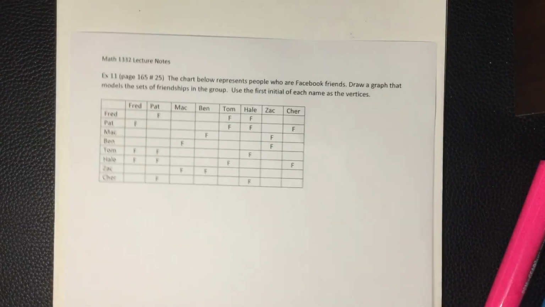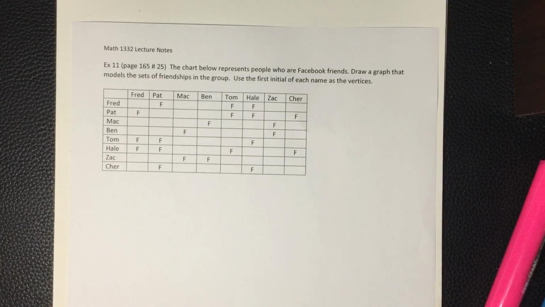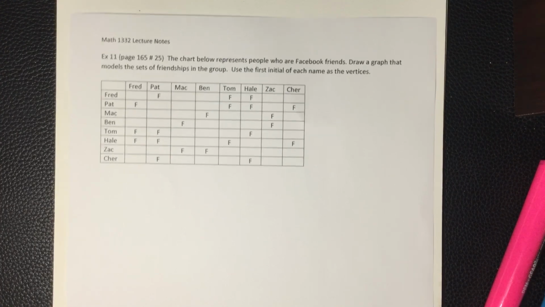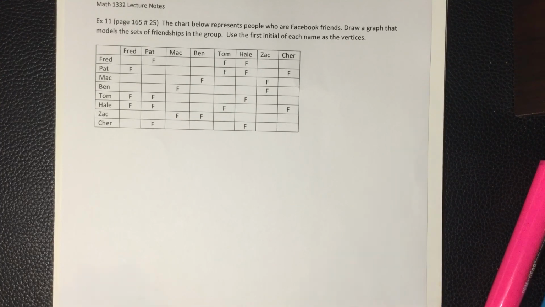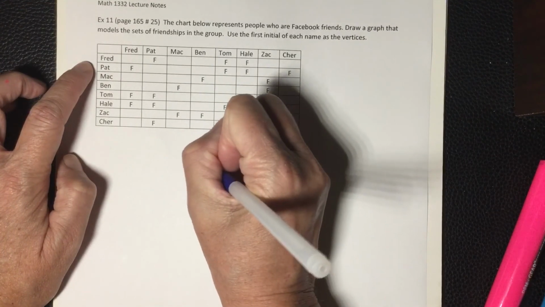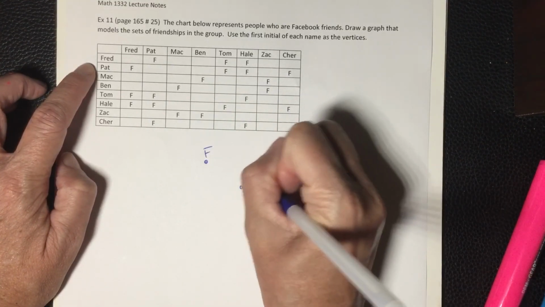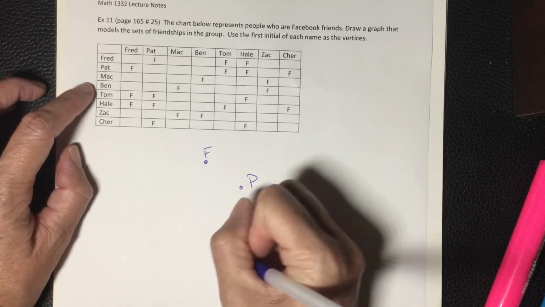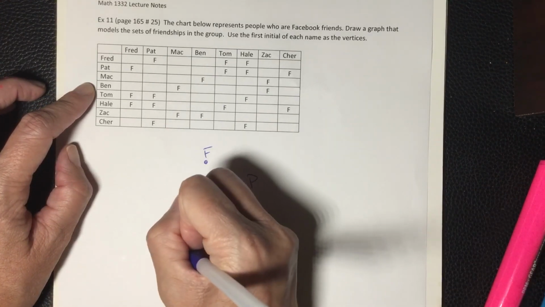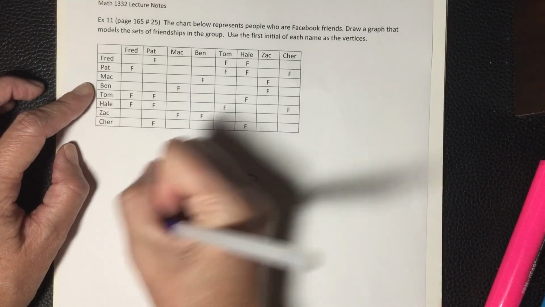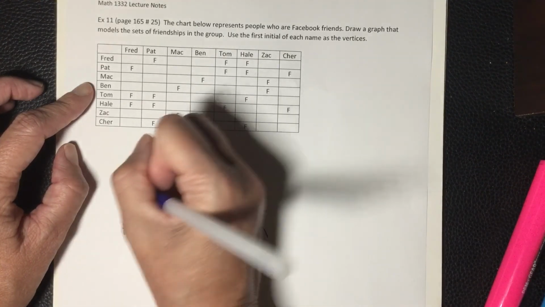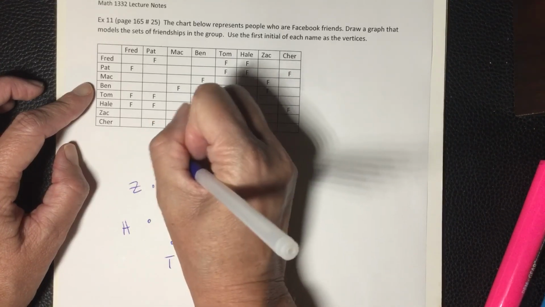All right, so here we see a table, and it represents people who are Facebook friends. So we want to draw a graph that models the set of friendships in the group. We're going to use the first initial to draw in our vertices. So we're going to do a vertex for each friend. I start with the first one, which will be Fred, and I just work my way in a circle. I find that to be easier. So here's P for Pat, M for Mac, B for Ben, T for Tom, H for Hill, Z for Zach, and C for Cher.